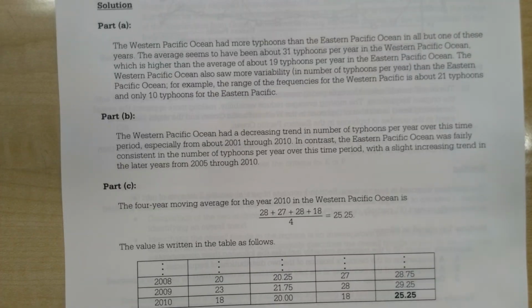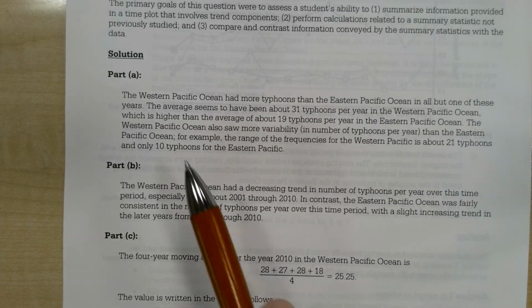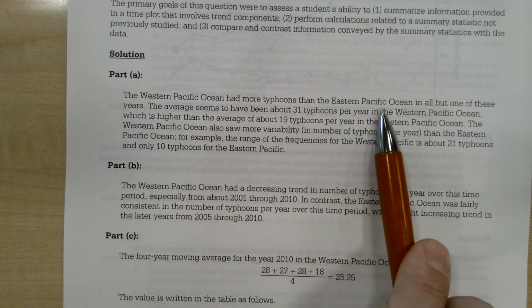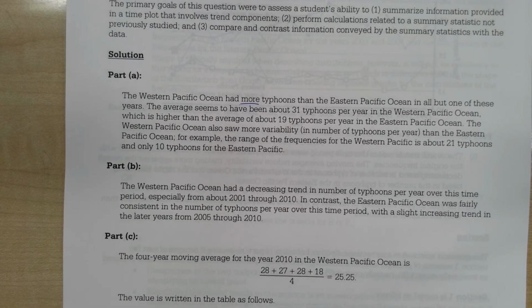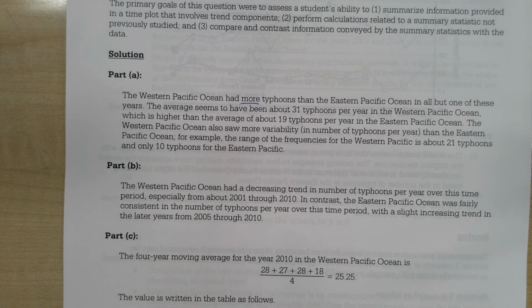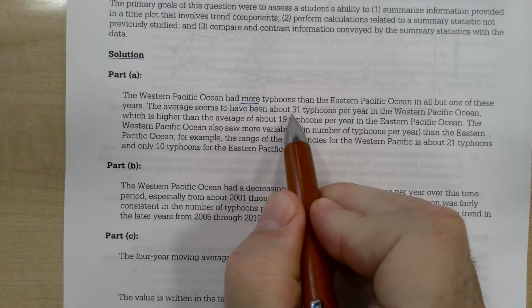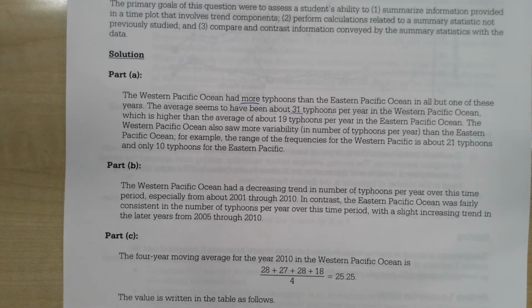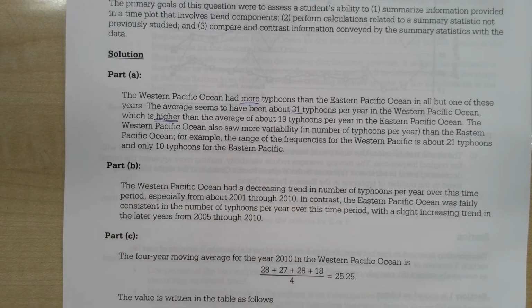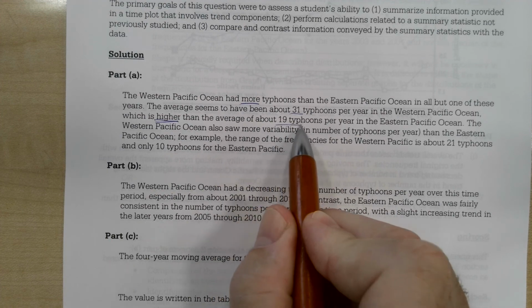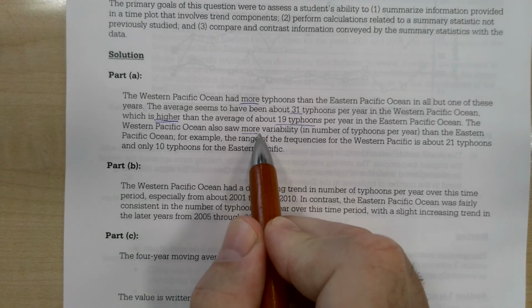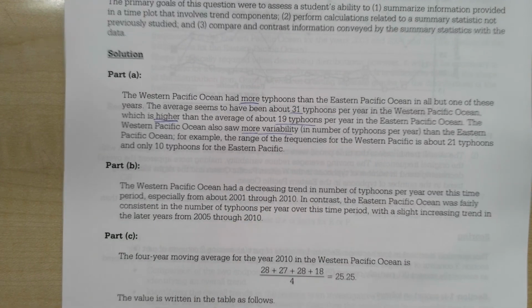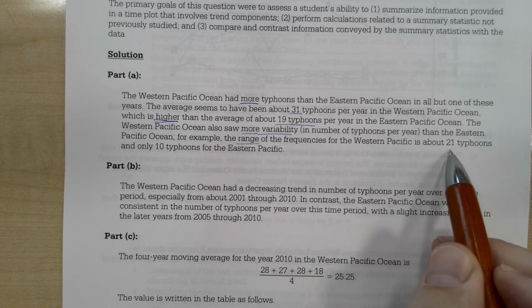All right, let's look at the scoring guide, see what they had to say. It's a 2-pager here. So for part A, Western Pacific Ocean had more typhoons than the Eastern Pacific. Notice they're using "more" as their comparative language, in all but one of these years because the last year was the same. The average seems to have been about 31 in the Western, which is higher, comparative language, on average than the 19 for the Eastern Pacific. It saw more variability, comparative language, more variability in the Eastern Pacific. For example, the range for the Western is about 21.